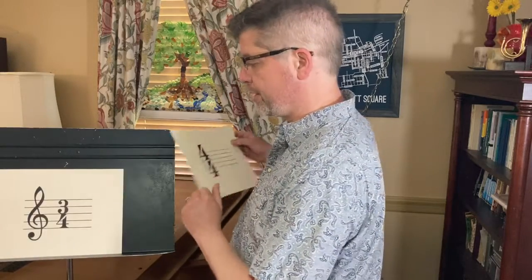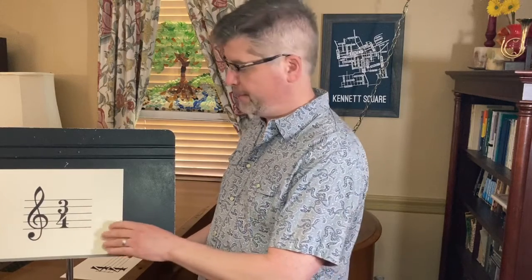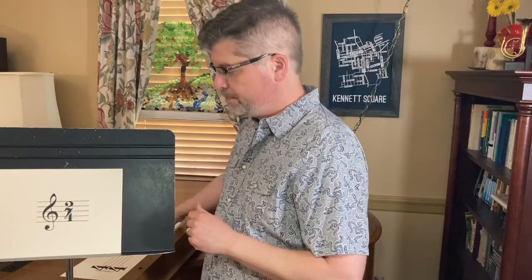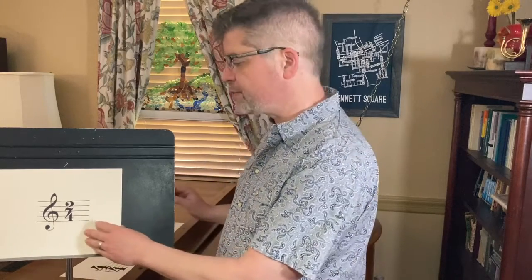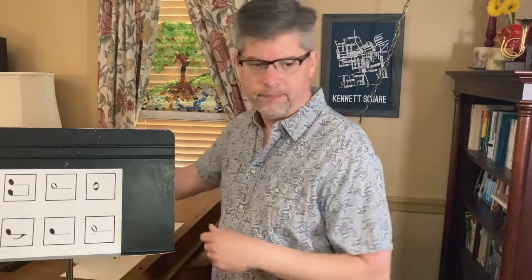Let's look at some other time signatures to get that point. We're just looking at the top number now. This is a 3/4 time signature. The top 3 tells you that there are 3 beats in every measure. How about this one? 2/4. The top 2 says there are 2 beats in every measure. Okay, so that's what the top number means. Let's look at the bottom number.